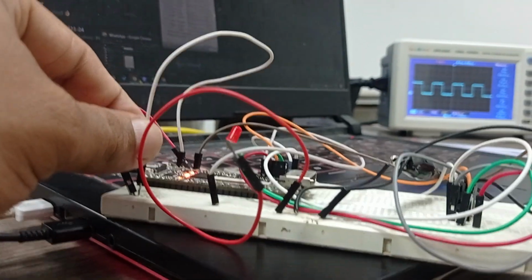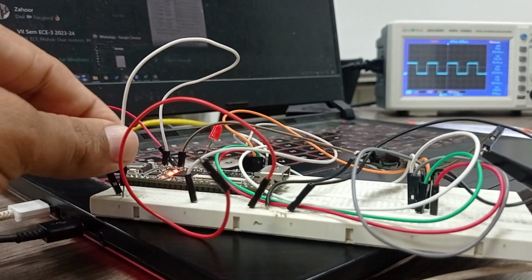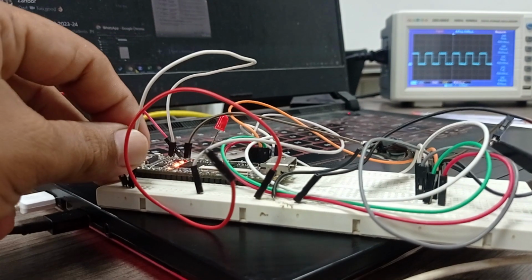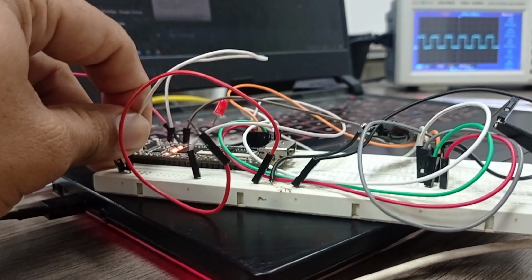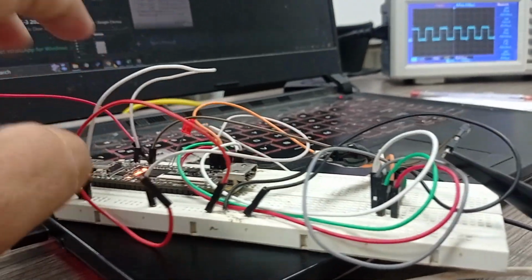I hope this is visible. So when I plug it in, you have a different frequency. When I remove it, you have a different frequency. Okay, so this is the small transmitter we have made for the signal.